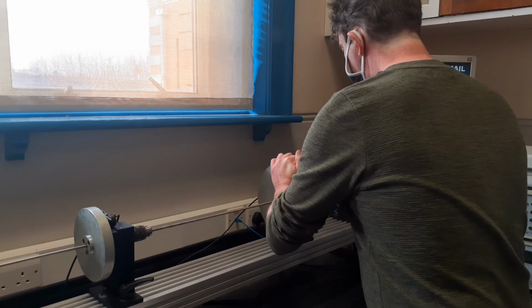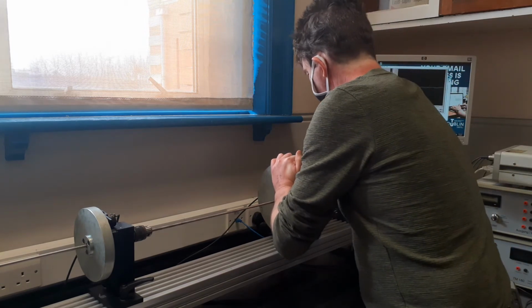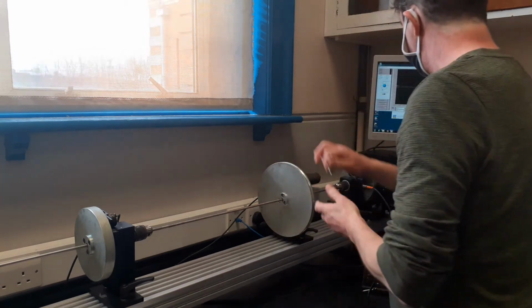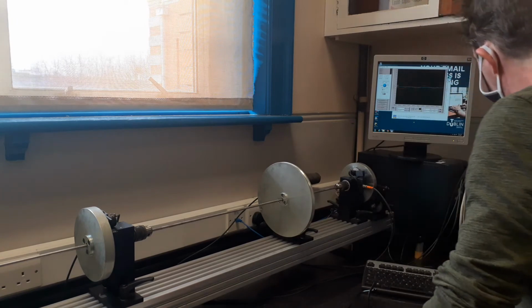What you can probably hear there is a bit of clicking, because it's hard to run it at the actual natural frequency, because the oscillations are quite vigorous.